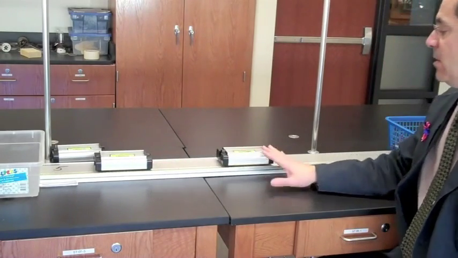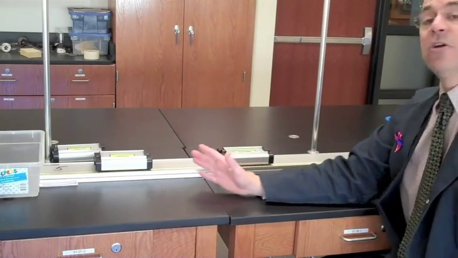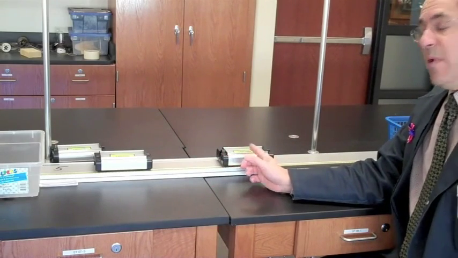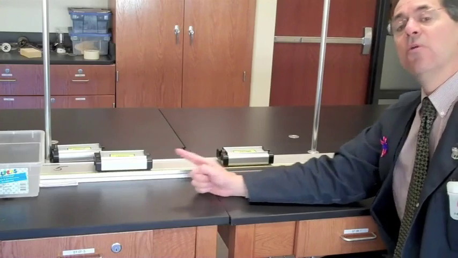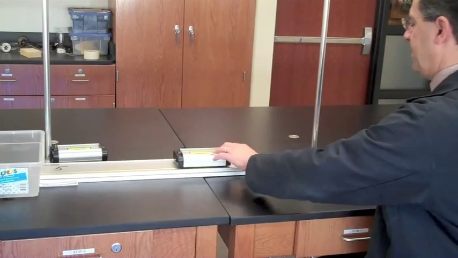Okay? This cart stopped and transferred all its momentum to that cart. And since the carts are the same velocity, this lost all its momentum to this cart, so this cart moves away at the same velocity. Let me show you again.